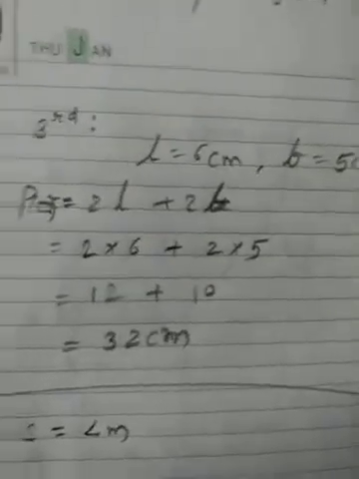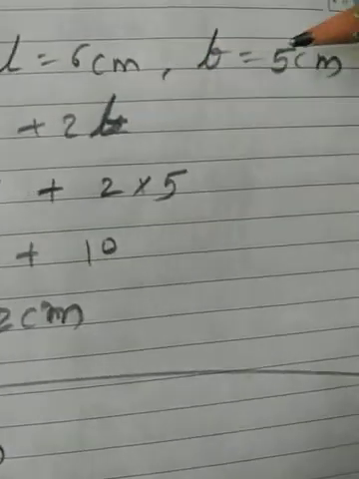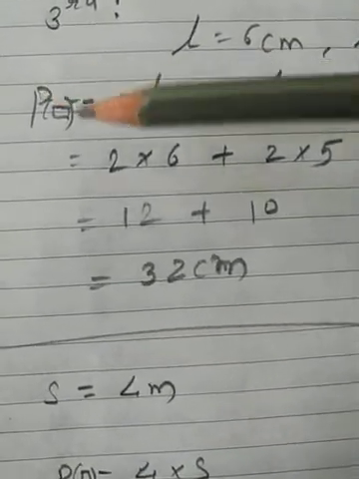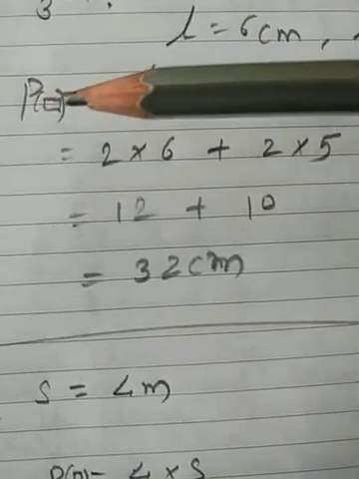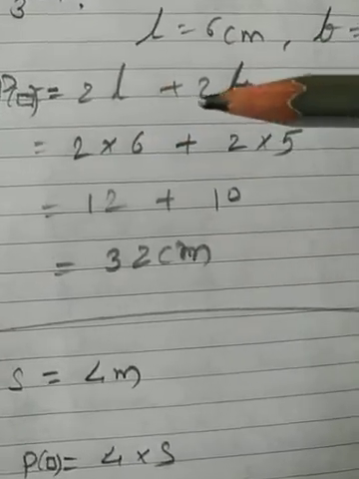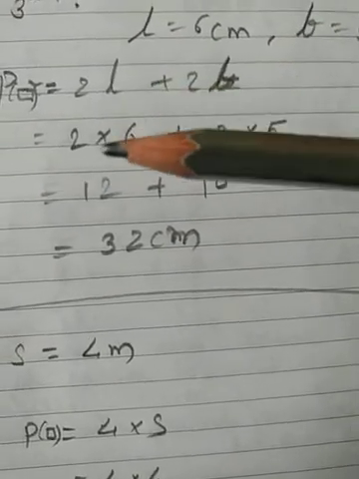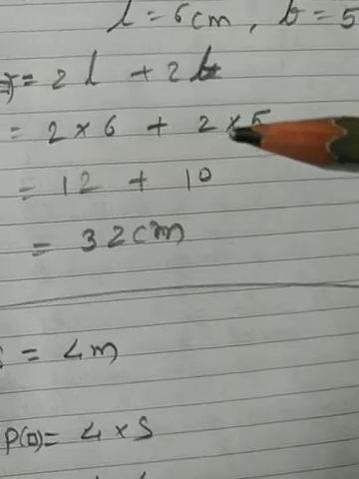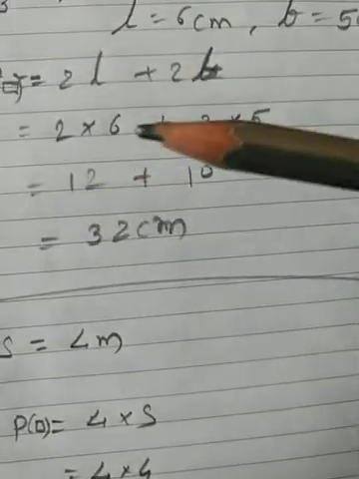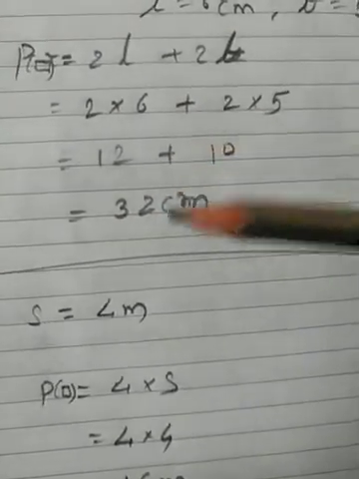See here, children. First question: L is given as 6 cm and breadth is given as 5 cm. What you have to do is write the formula. Perimeter of rectangle, here I have drawn a rectangle, you have to write the full spelling. Perimeter of rectangle is equal to 2L plus 2B. Now 2 multiplied by L, plus 2 into 5, the value of breadth. Now get the answer: 2 sixes are 12 plus 2 fives are 10, add it, 22 cm. That's the perimeter of the rectangle.